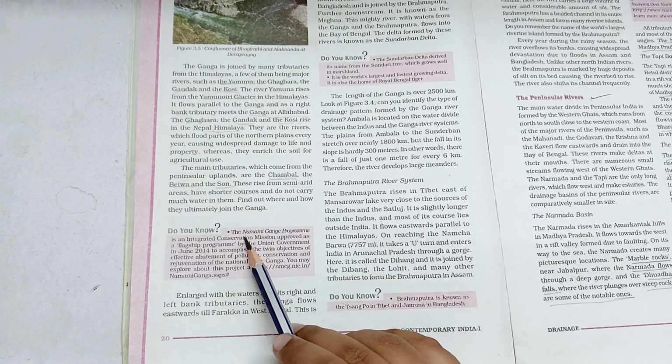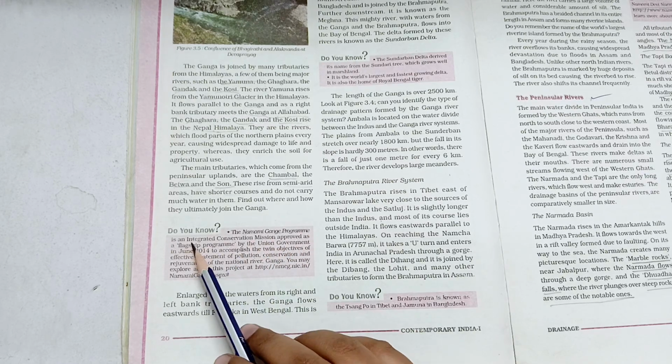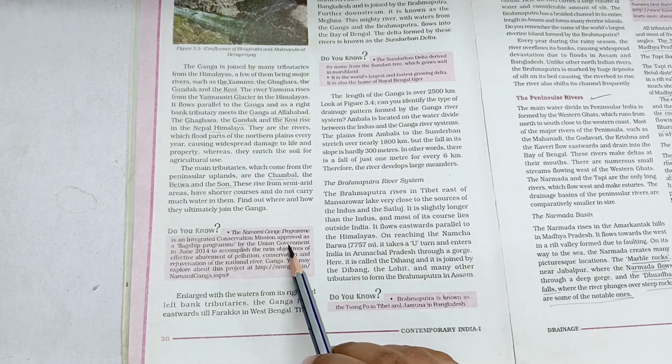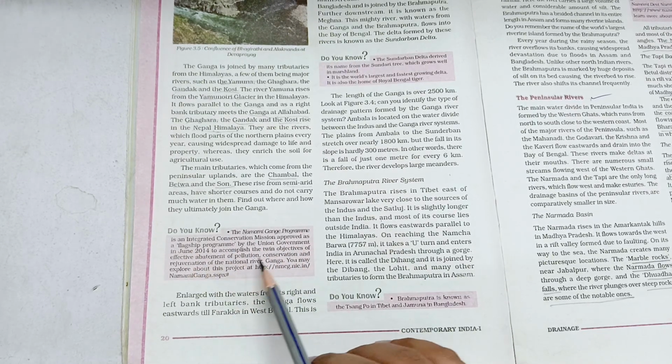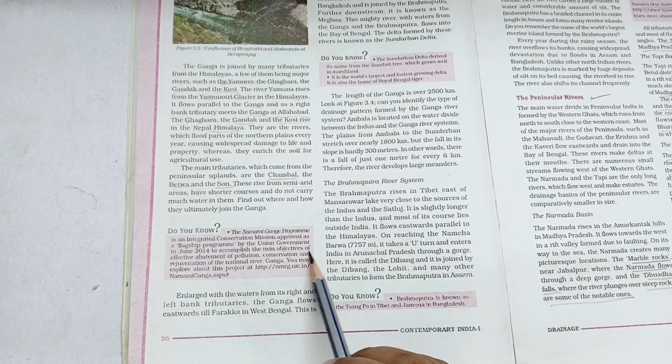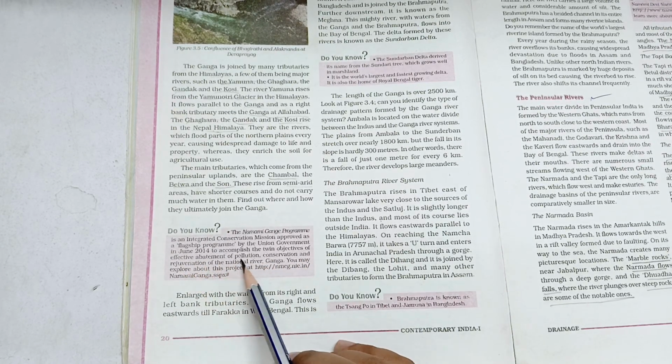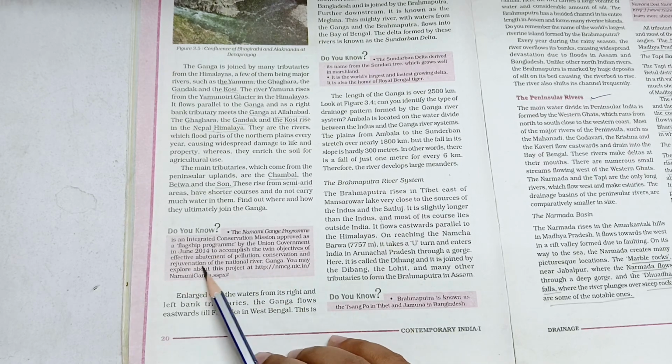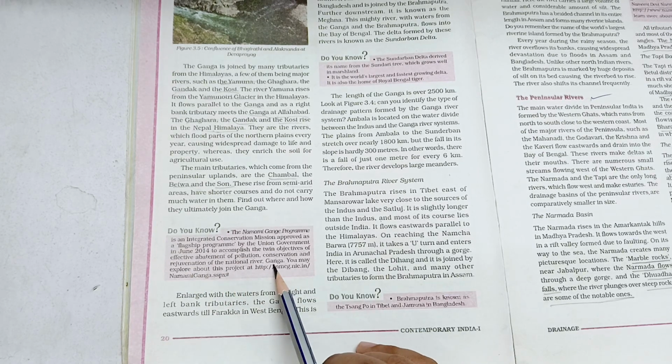Do you know the Namami Gange program is an integrated conservation mission approved as a flagship program by the Union government in June 2014 to accomplish the twin objectives of effective abatement of pollution, conservation, and rejuvenation of the national river Ganga?